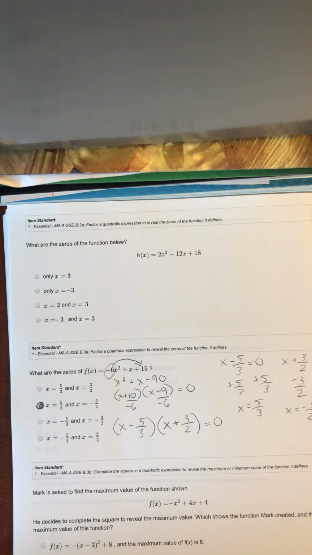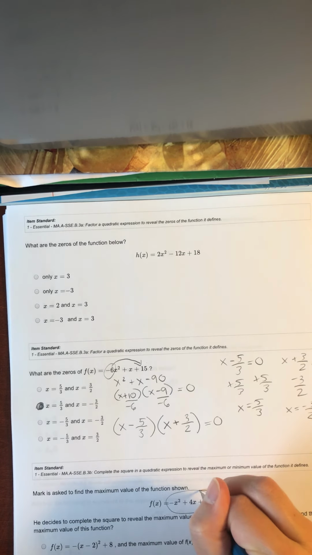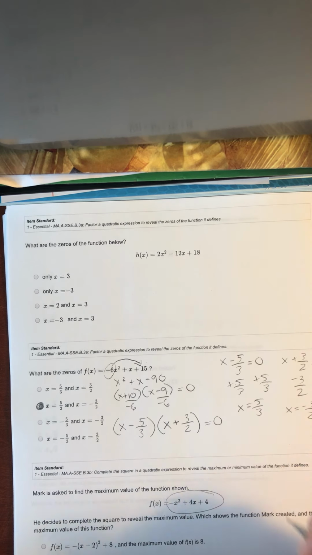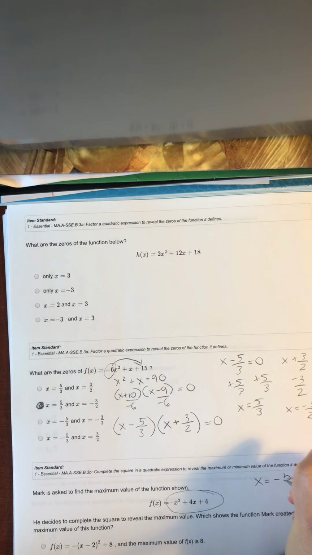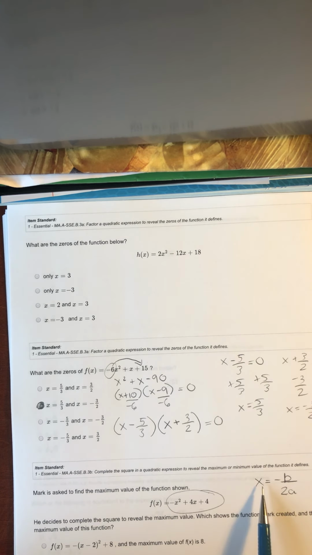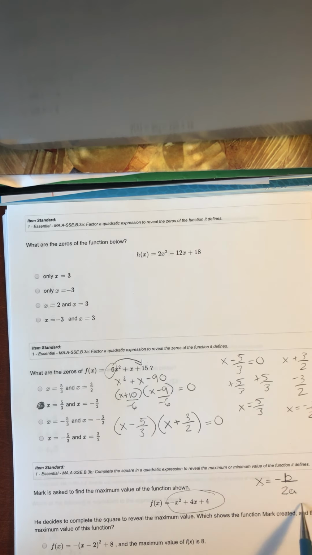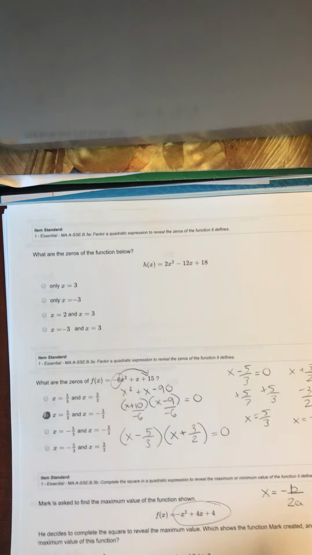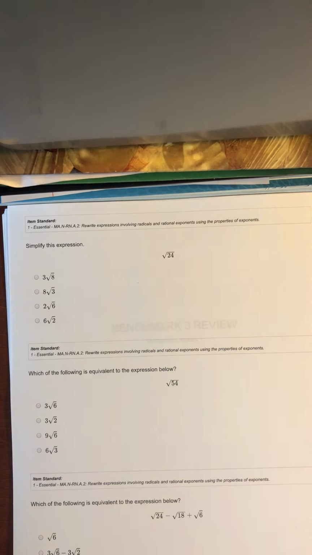Okay, this one, you're going to use negative b over 2a. So I'm just going to guide you a little bit on this one. x equals negative b over 2a. And then you're going to look for the vertex. So you're going to find what x is, plug back in to find what y is, and then just look for which one has that same vertex that you found. Okay? Find x, plug back in, find y, and then pick the correct answer. All right.